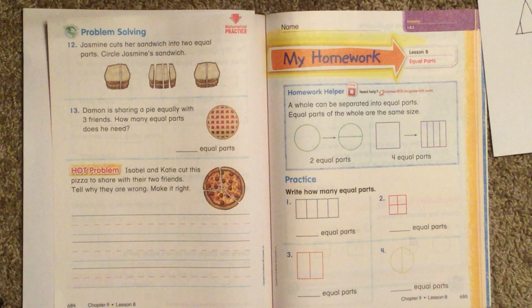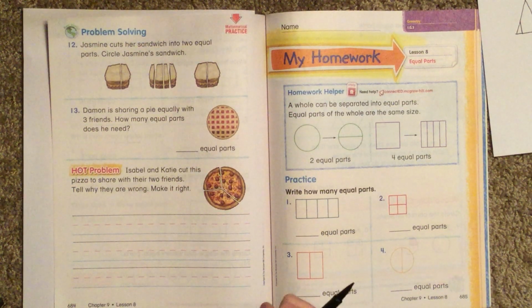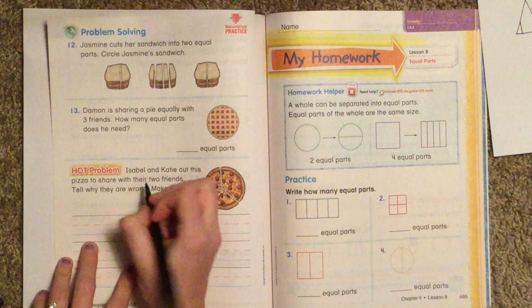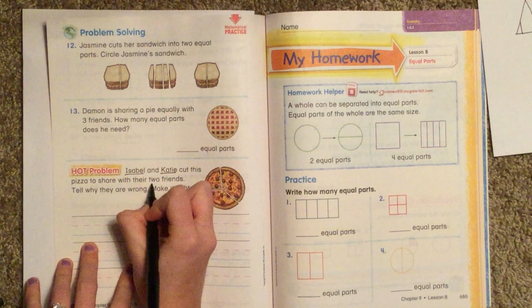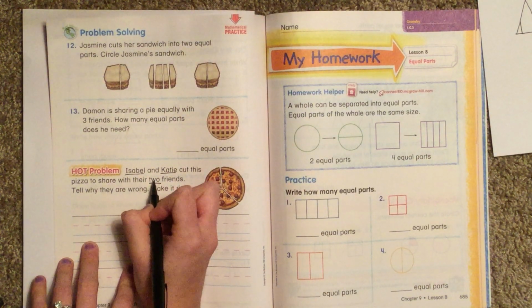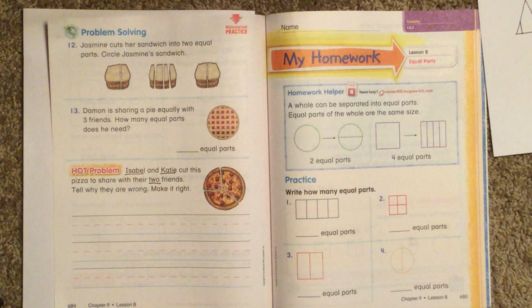And then the hot problem. Isabel and Katie cut this pizza to share with their 2 friends. Tell why they are wrong, make it right. So first, look at this. How many parts are there? And then are those even equal? Would that be fair? And it's Isabel, Katie, and 2 friends. So that is right there. 2 people plus 2 more people. That's 4 people total. So what is wrong about this? And make it right.